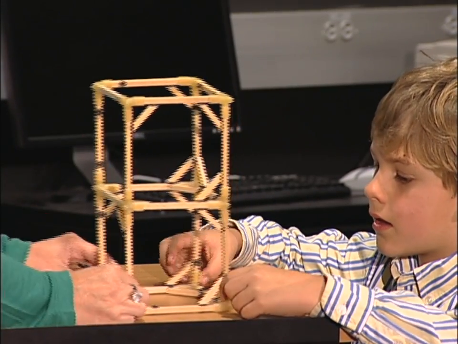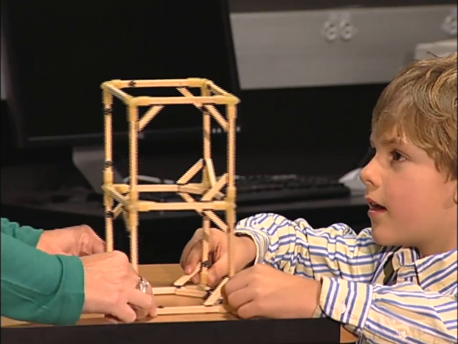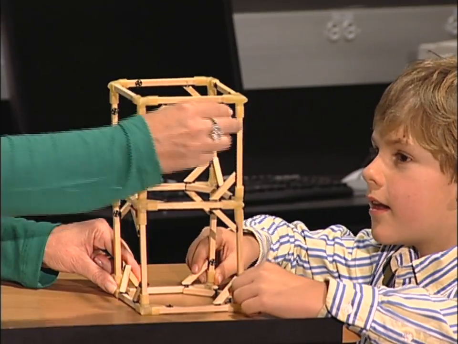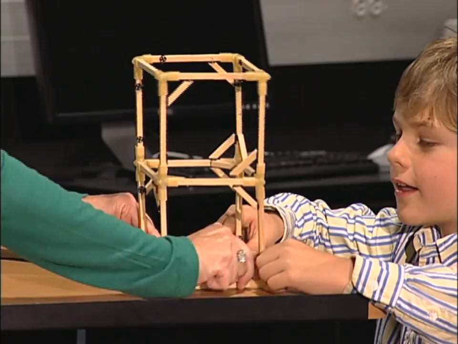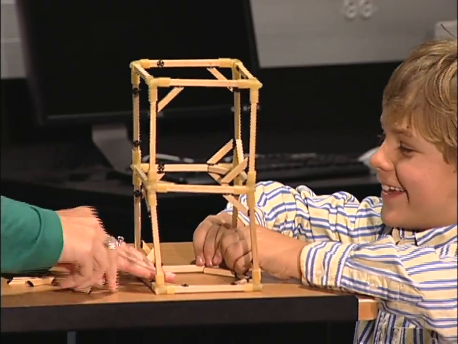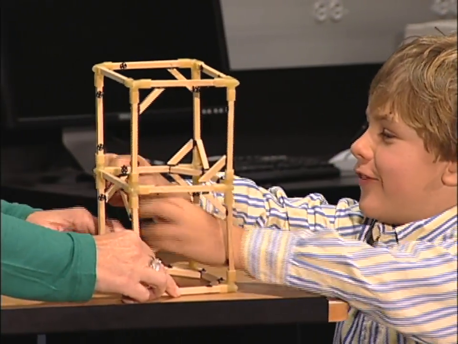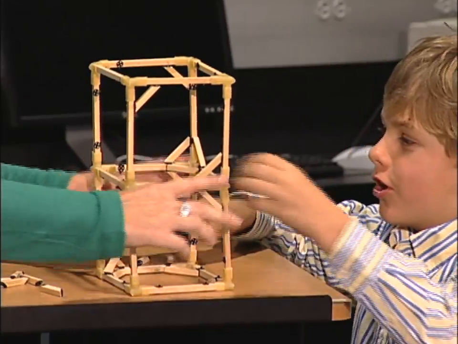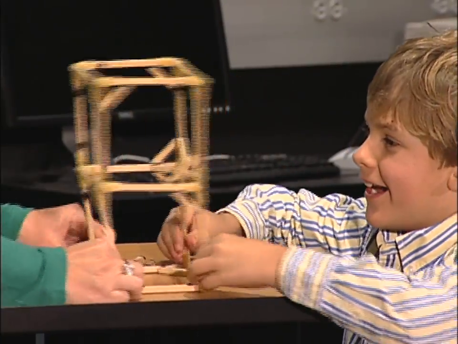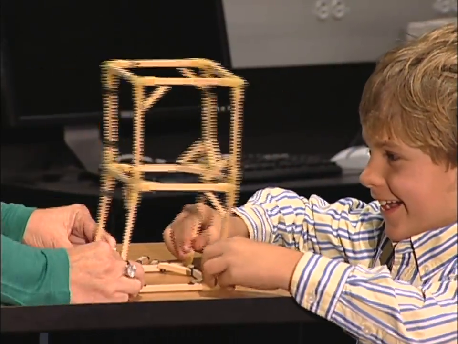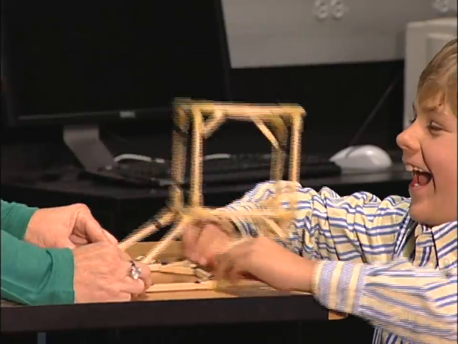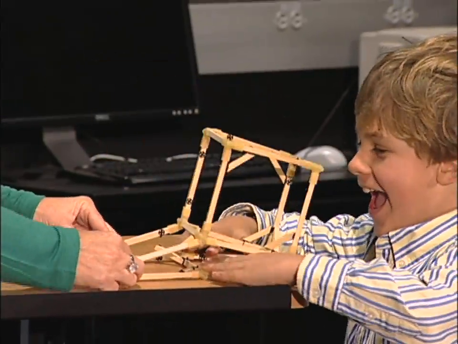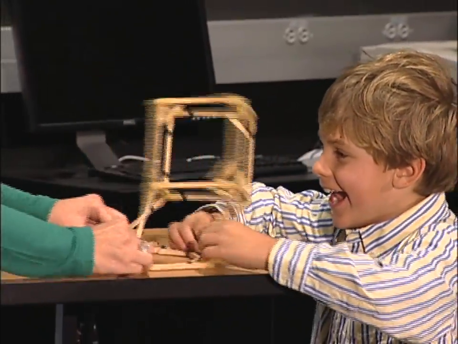Okay, let's do another earthquake. Hey, this is still good. I can build a whole other building. Let's take off some more. If we keep doing that, it'll eventually not have its structure. Okay, let's try it now. Go ahead and earthquake. Uh-oh. And let's move it the other way too.